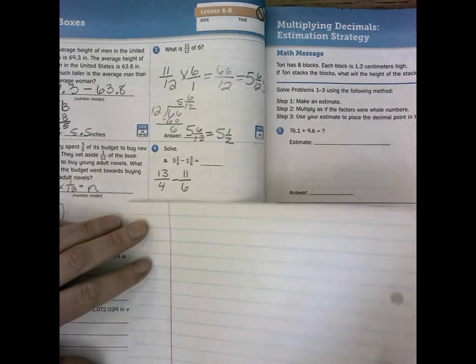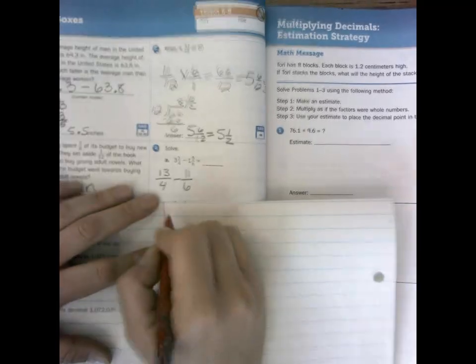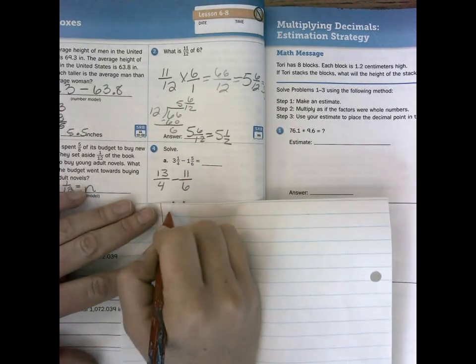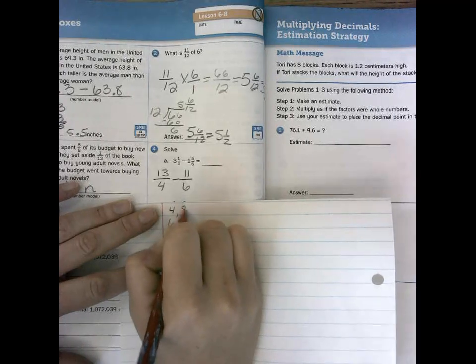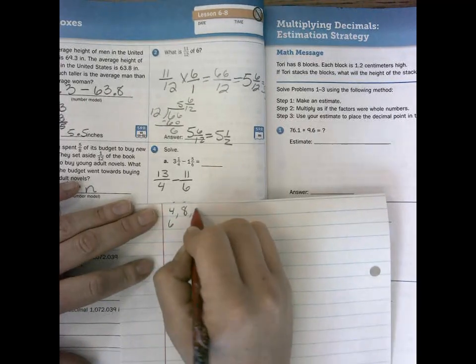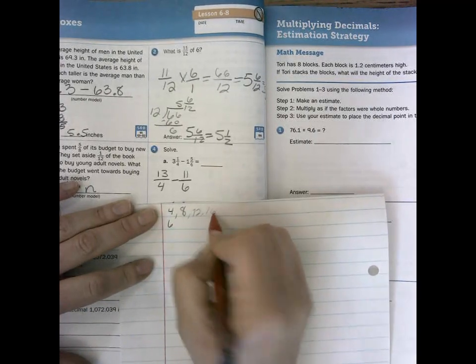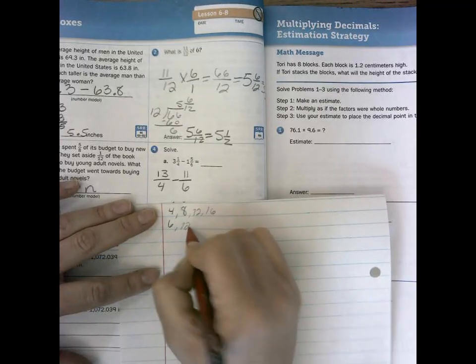So I have 13/4 and 11/6. My denominators are 4 and 6. I'm going to count by 4. I already know my denominator because I'm pretty good at my math facts. You might be able to figure it out without listing the multiples as well.